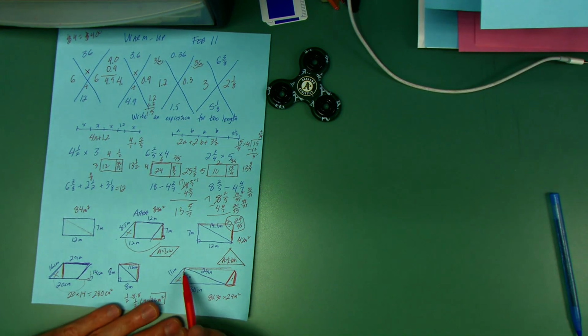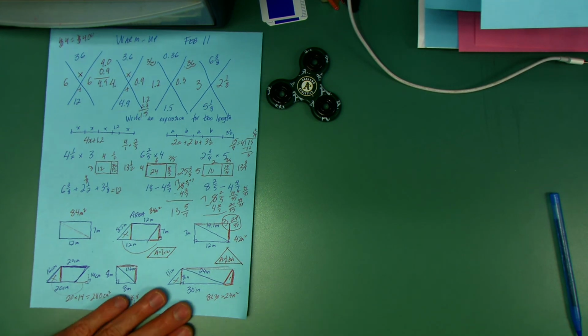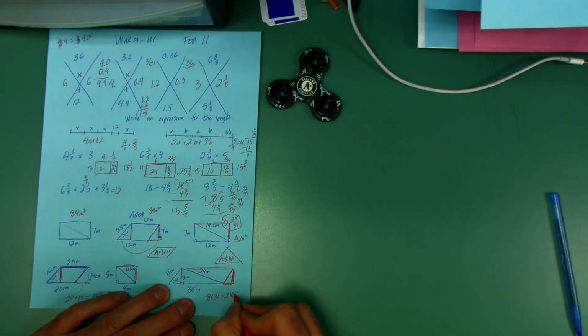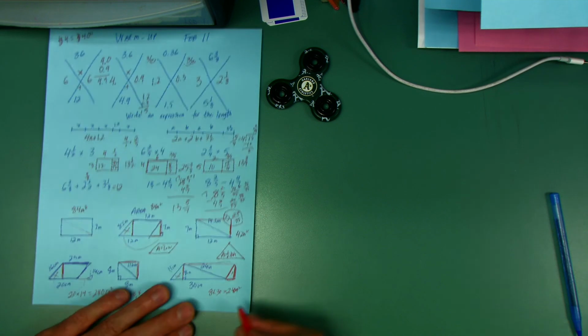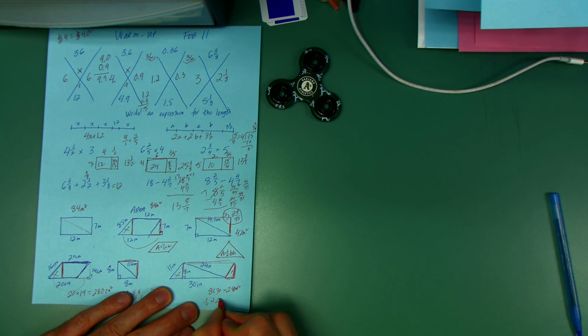Remember, I made another triangle and I glued it on there upside down to make the parallelogram. So I need to take half of that, right? Half of 240 is 120.